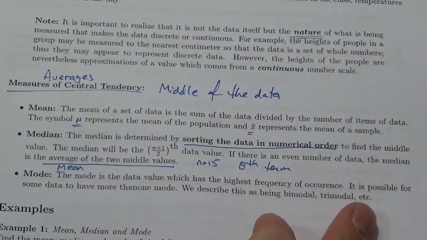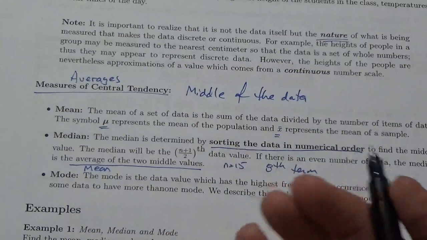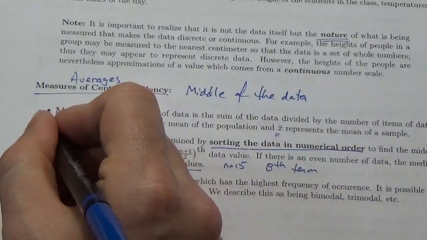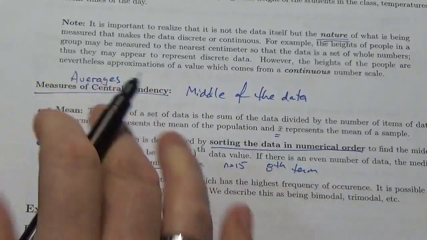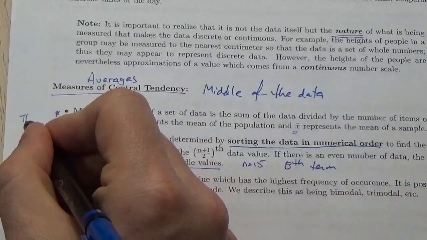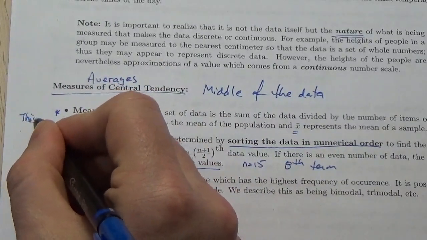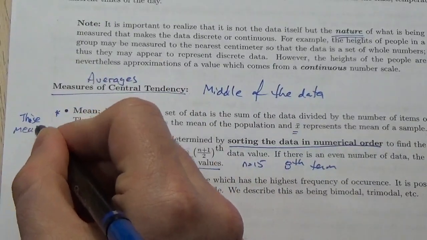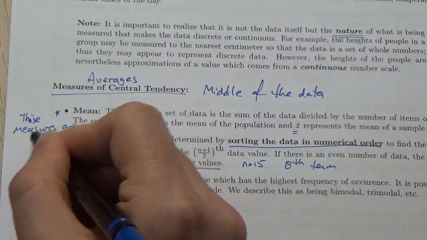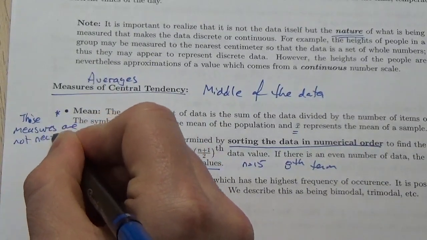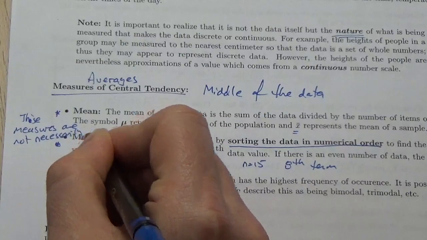Which means, by the way, that for both the mean and the median, these measures are not necessarily data values.